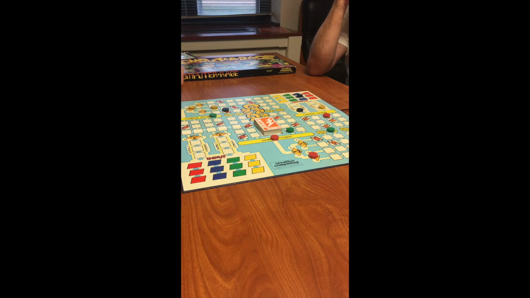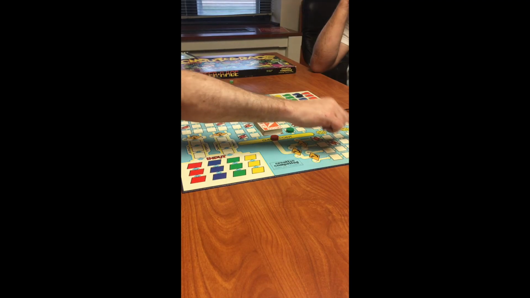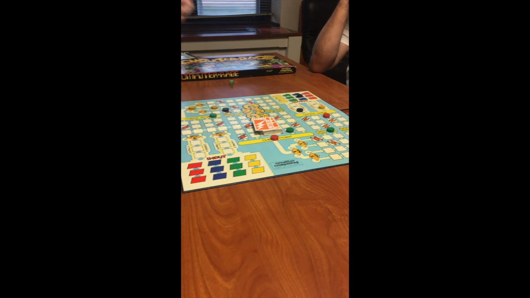So 4, 5. I'm gonna chance this sucker. 1, 2, 3, 4, 5. Community chest. Scheduling change. Take another turn. That's how it's done. That's the one I wanted. Yeah.